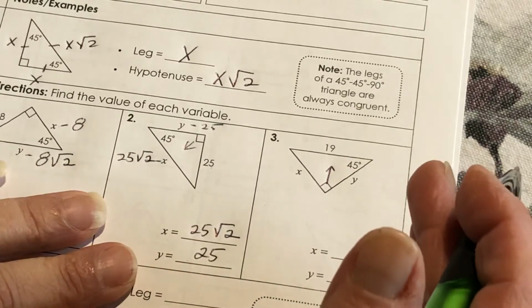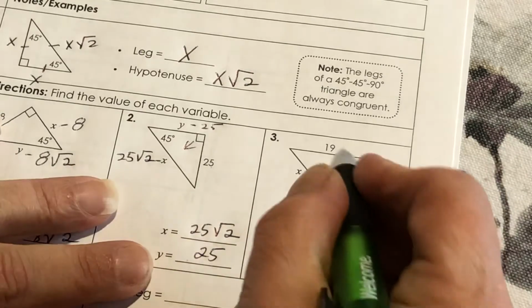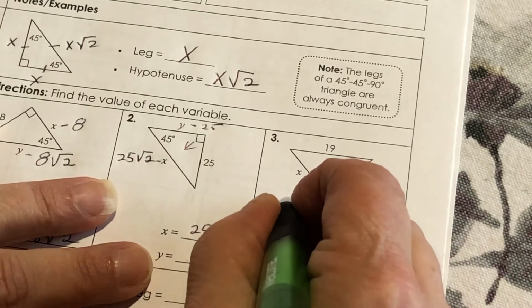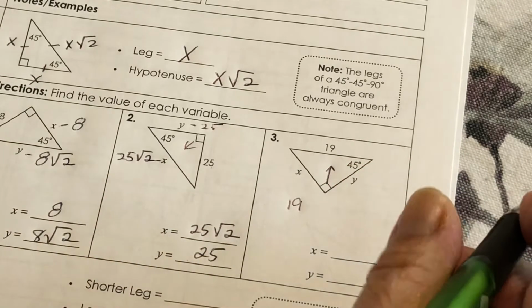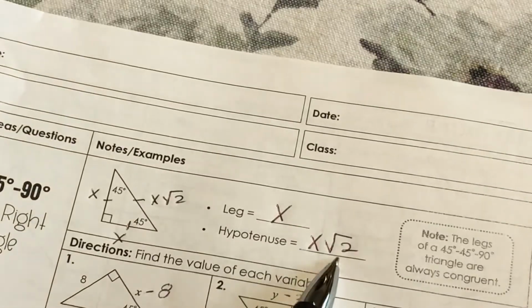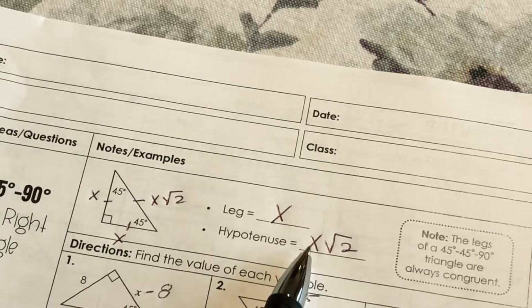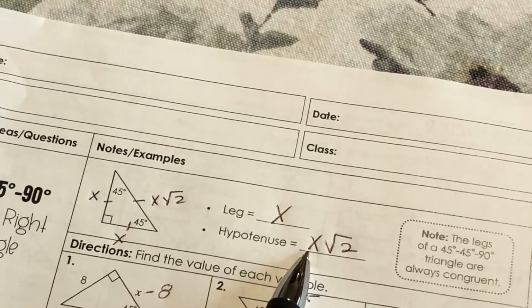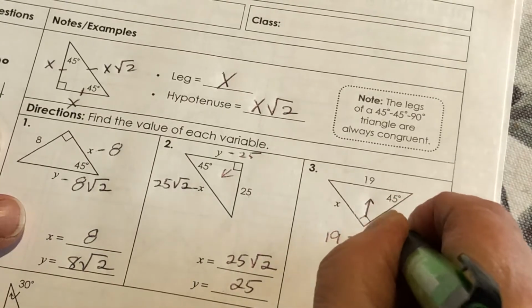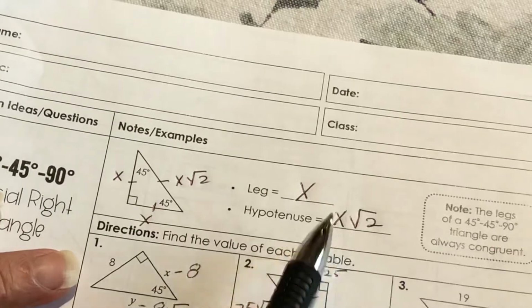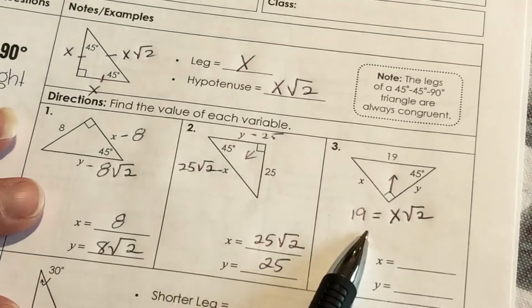After we do one, we'll see that there's a shortcut. I know that the hypotenuse here is 19. But I also know, when I look up here, that the hypotenuse is equal to whatever the leg is, or X, times the square root of 2. So I'm going to say, well, this is equal to X square root of 2. I know that because that's right here. It was given to me. It's a special right triangle.